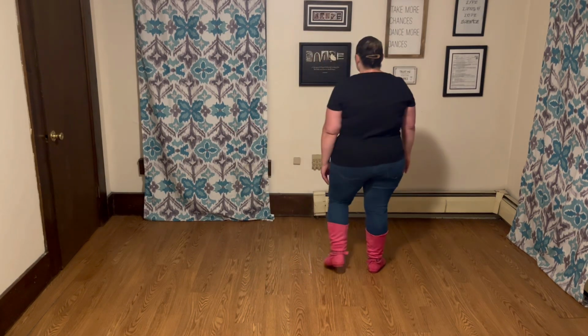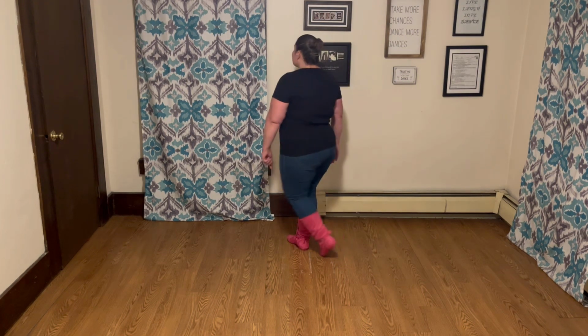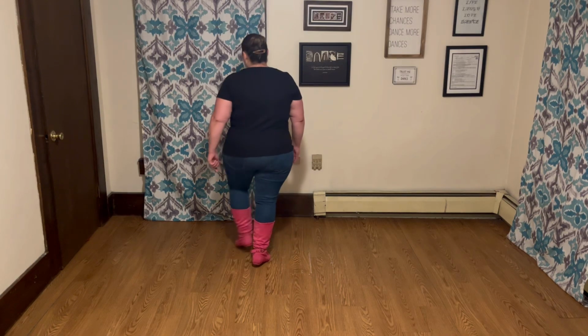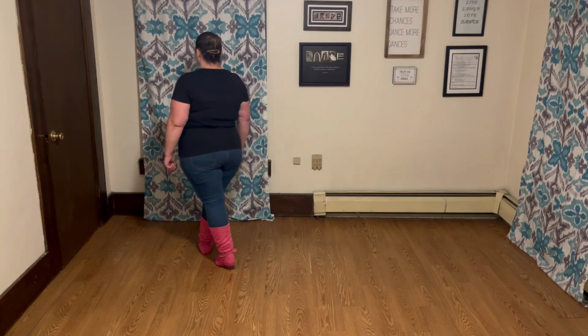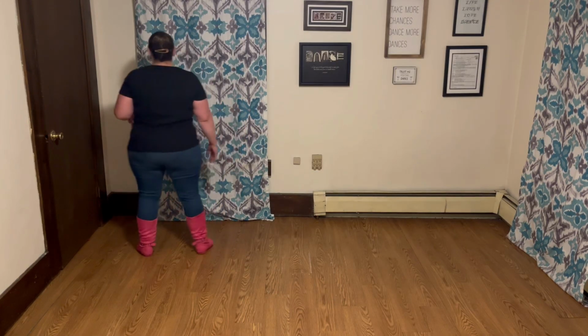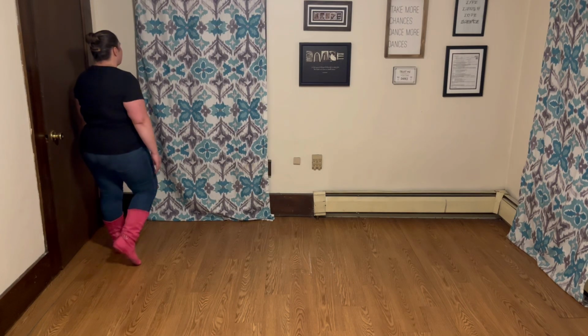Section 1, your weight's going to start on your left foot. We're going to cross our right over our left. Step your left foot to the left side. Quickly cross your right behind your left. Step your left foot to the left side. Cross your right over your left. We're now going to chasse to the left, stepping left side, right together, left side. And you're going to rock back with your right foot, recover onto your left.